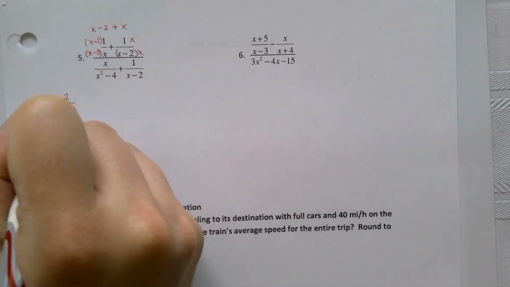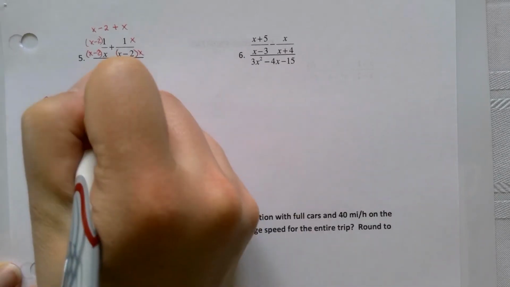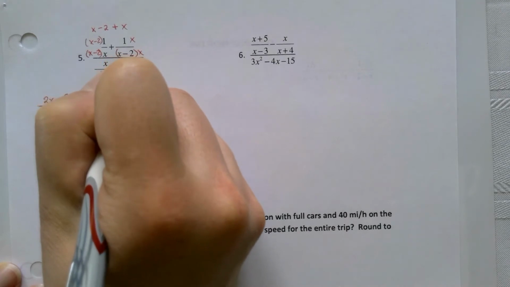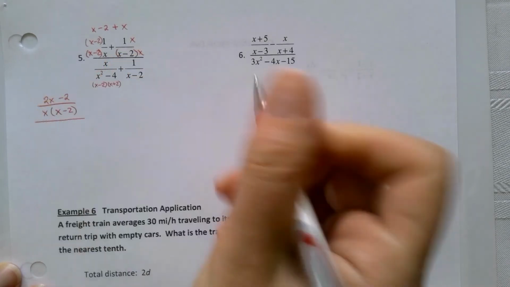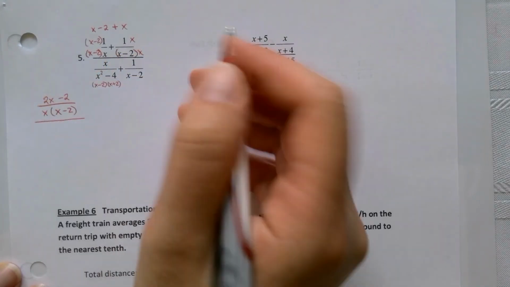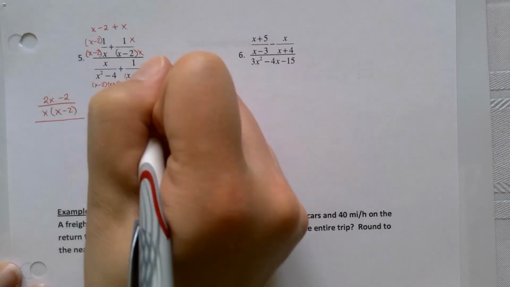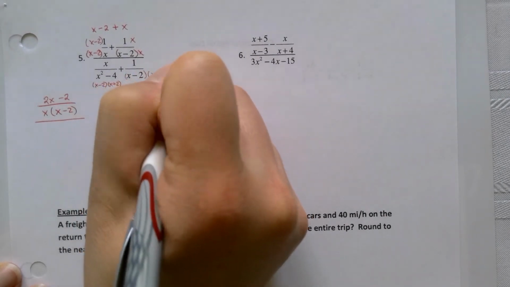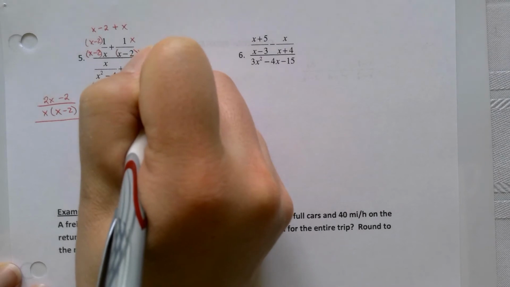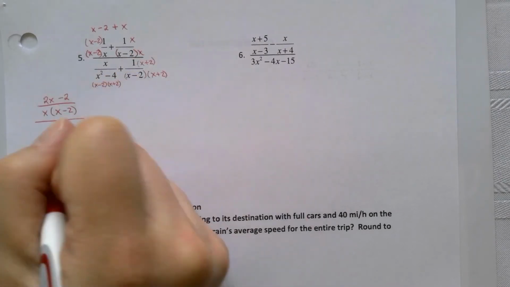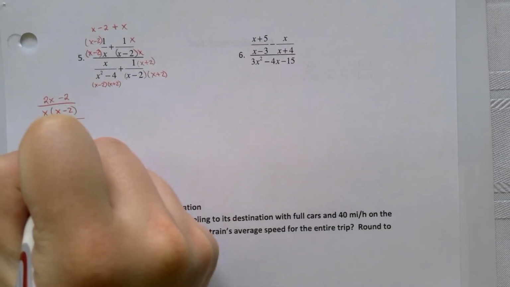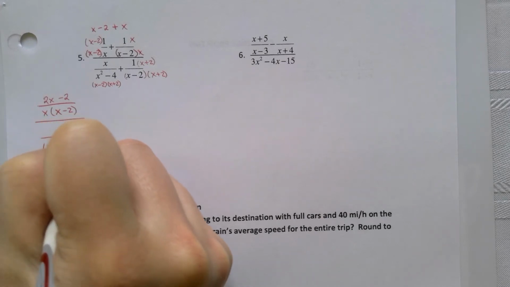All right, I'm still dividing. Down here, this factors to x minus 2, x plus 2. All right, I'm adding, so I'm good there. And this needs the x plus 2, top and bottom. So when I go to do this, I have a common denominator of x minus 2, x plus 2.